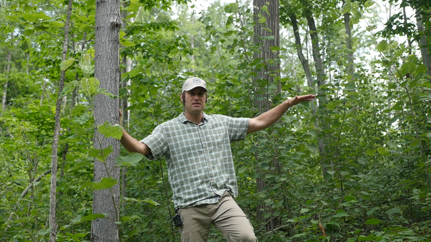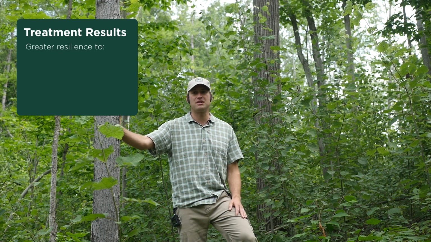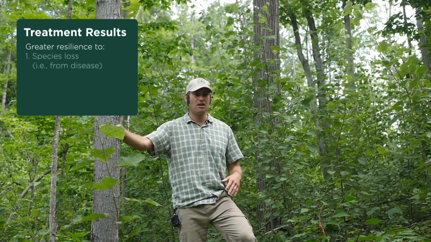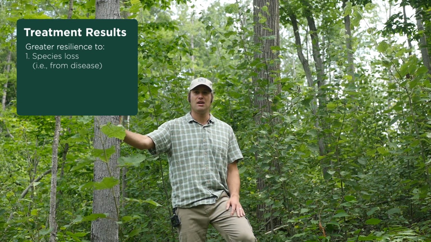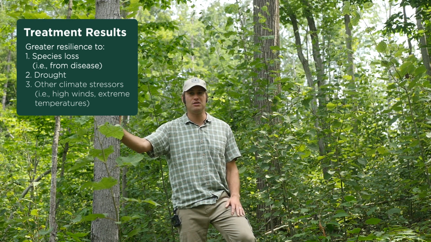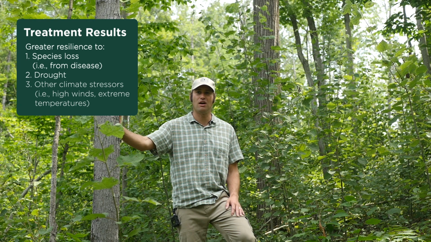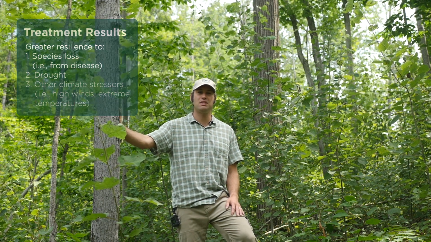We're still going to get some big-tooth aspen back on this site, but it will come back as part of a mixture. It's going to play well with others. It won't be that uniform, dominant canopy layer overtopping everything else. And as a result, this unit will have greater resilience to perturbations like the loss of a single species, 3 drought years in a row, other things that would add on to or exacerbate climate impacts are going to have less of an influence on this system because of the treatments we did now.